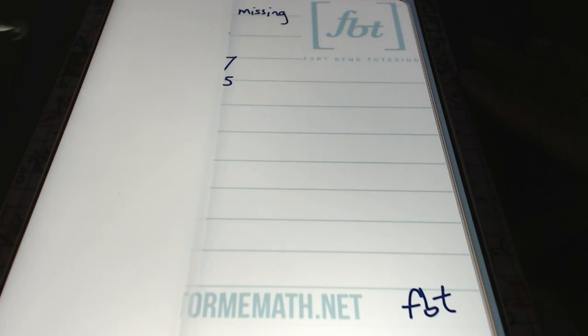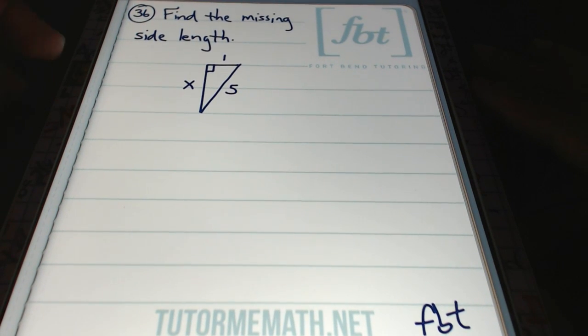5, and done, guys. Let's move on to our next problem, which is problem number 36.